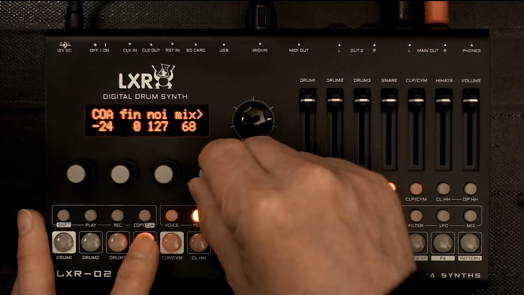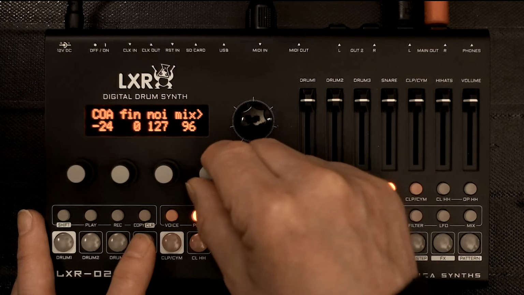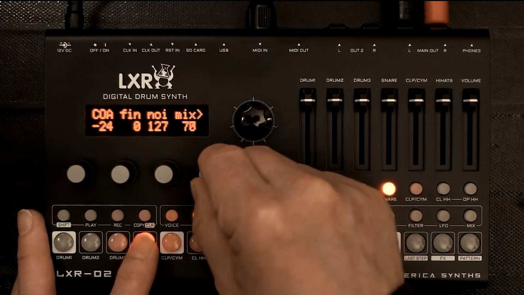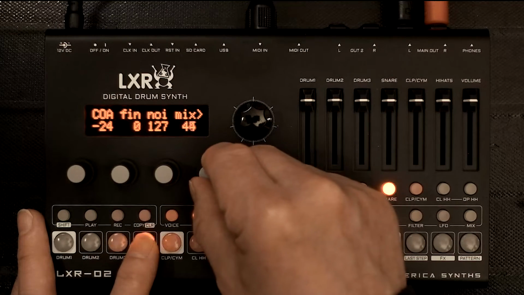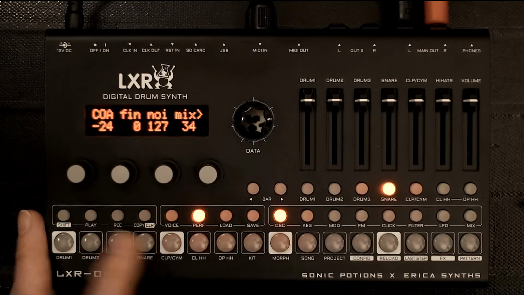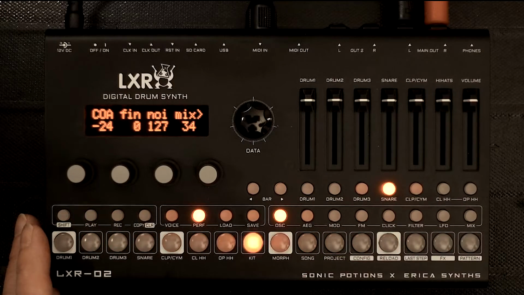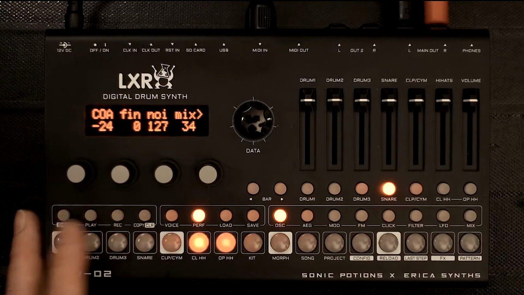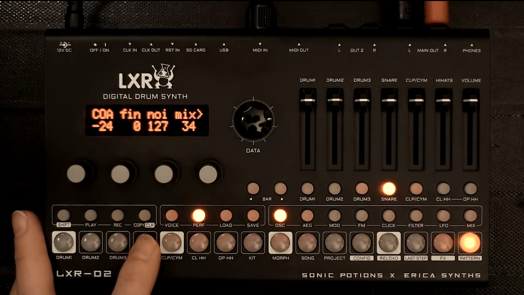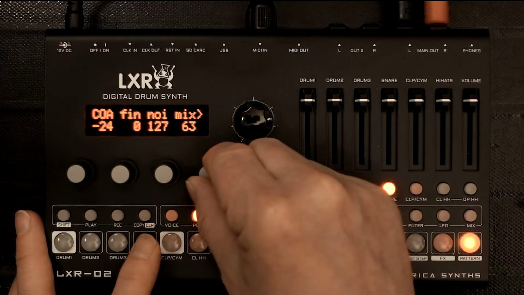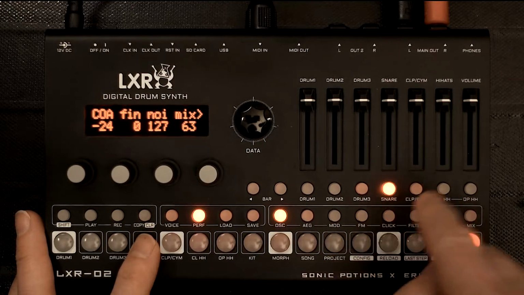And progressively dial out that drum and go for the noise. So maybe it's not a bad thing. Just have a bit more noise in there.